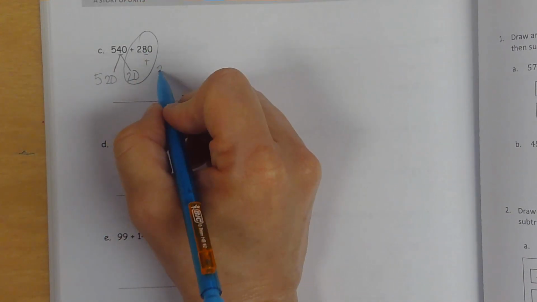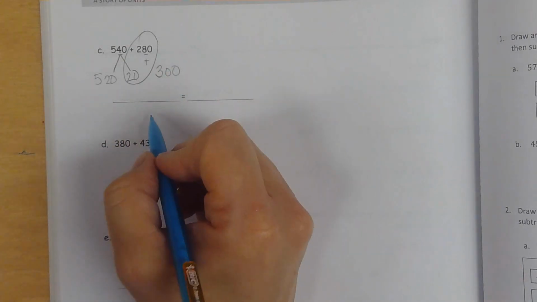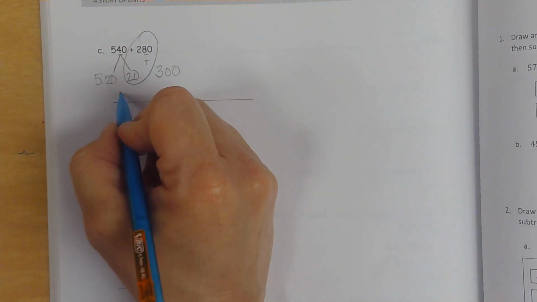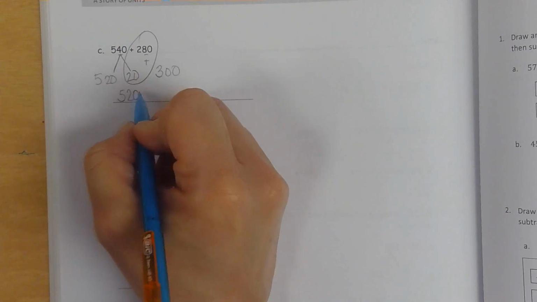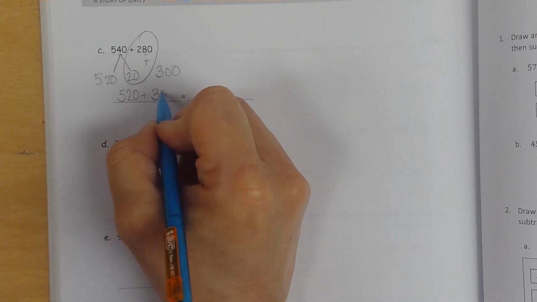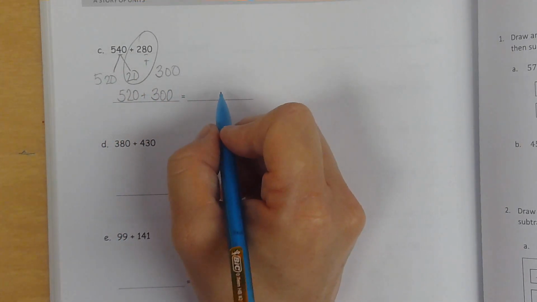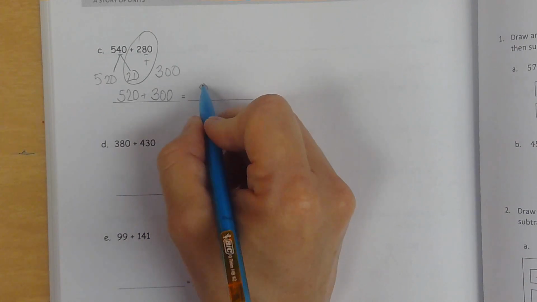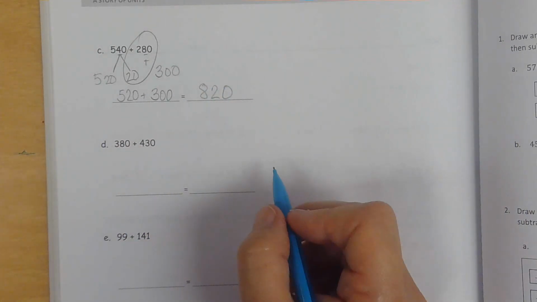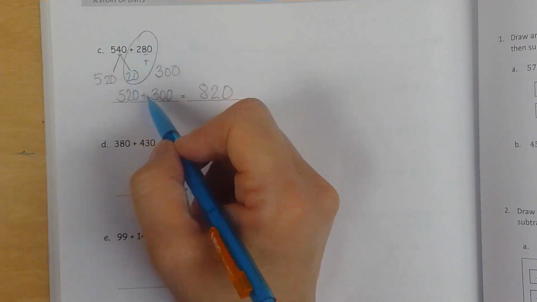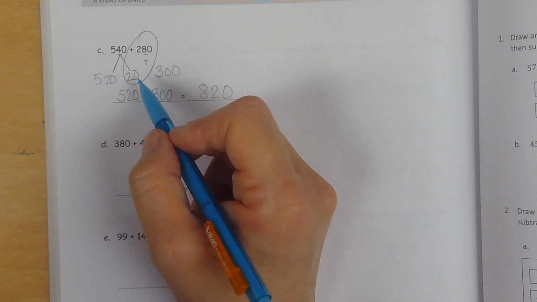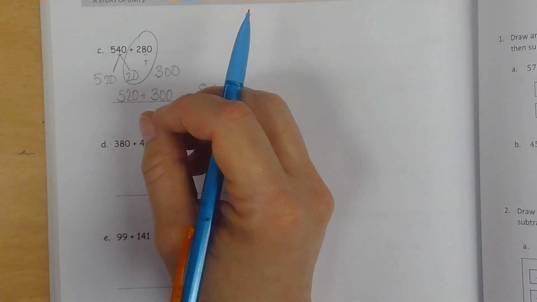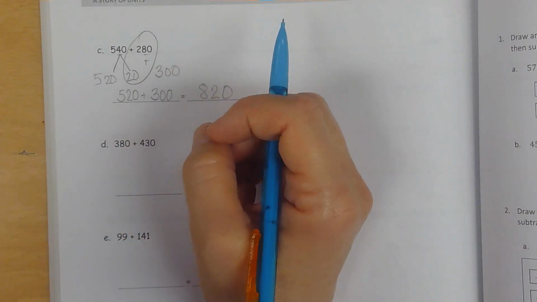280 plus 20 is 300. I'm going to bring those numbers down. 520 plus 300, 820. We are just making easier numbers to add together. Just easier numbers to work with.